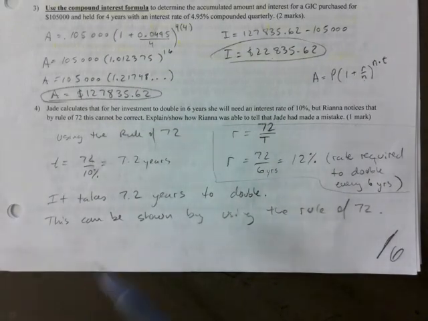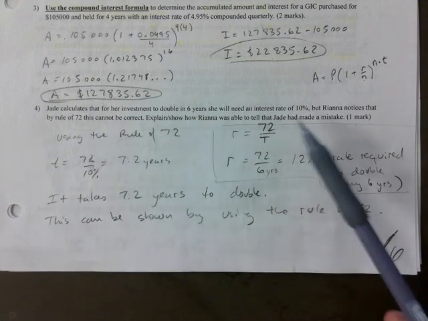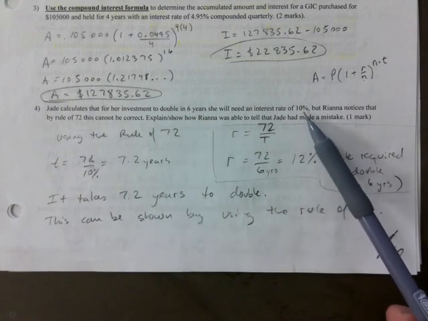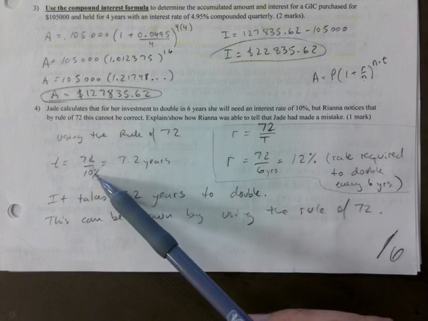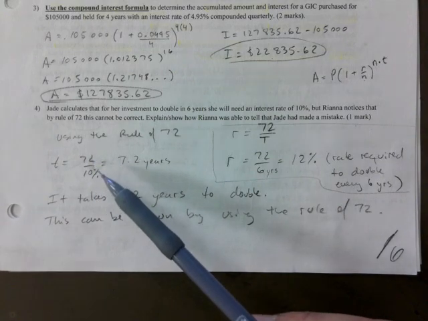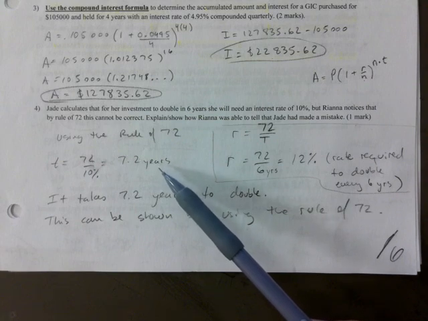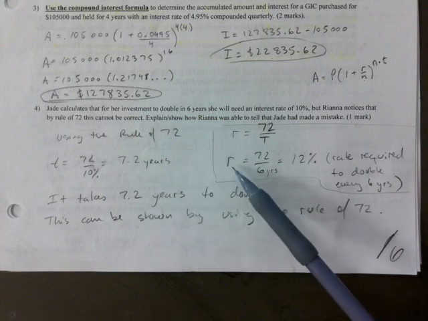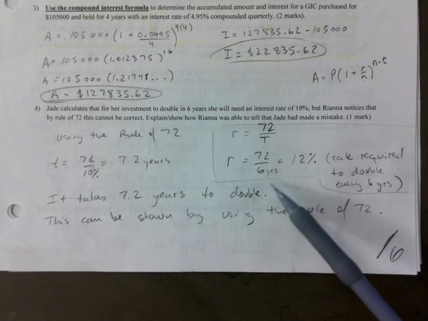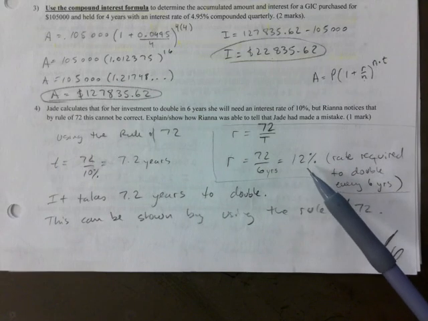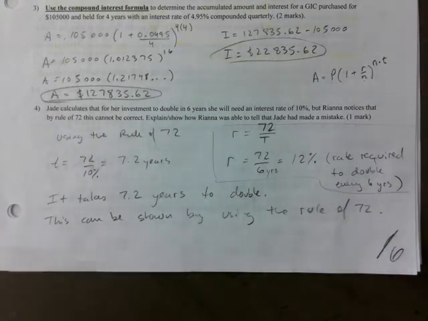Rule of 72, you could have done it either way. You could have said, hey, if it's a 10% interest rate, 72 divided by 10%, not turned into a decimal, that's important, it would take you 7.2 years. Or if you said, hey, if you want it in 6 years, 72 divided by 6, you would need an interest rate of 12%. So you could have used either approach to make your point.